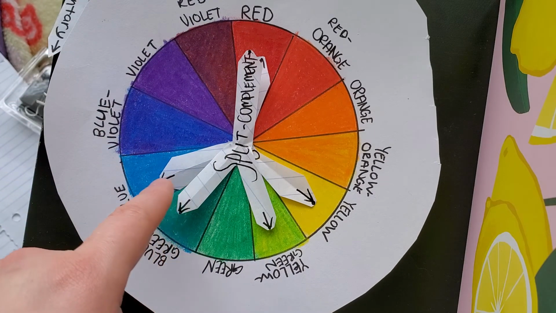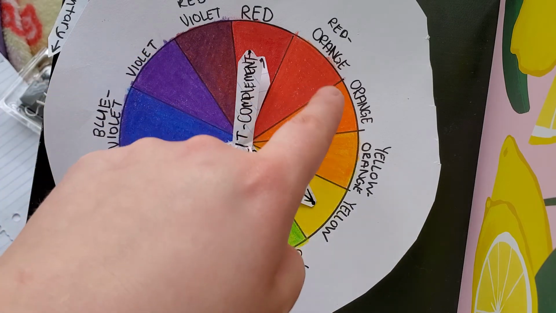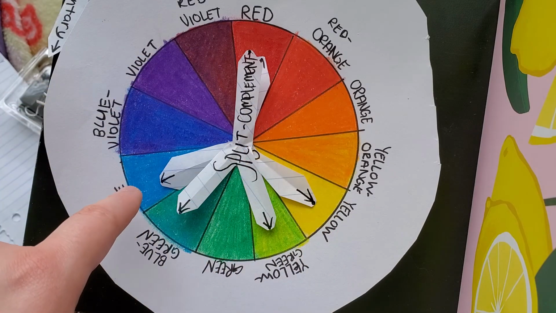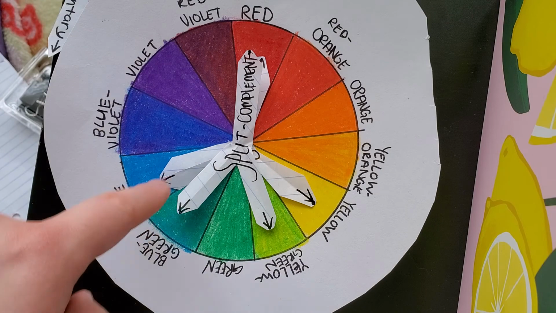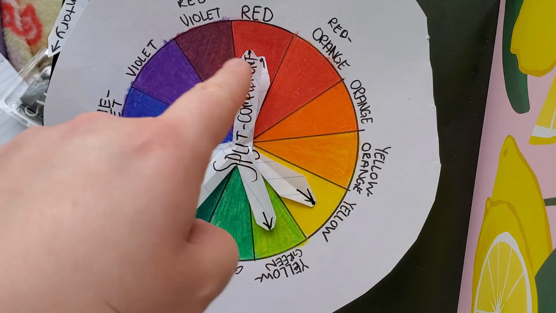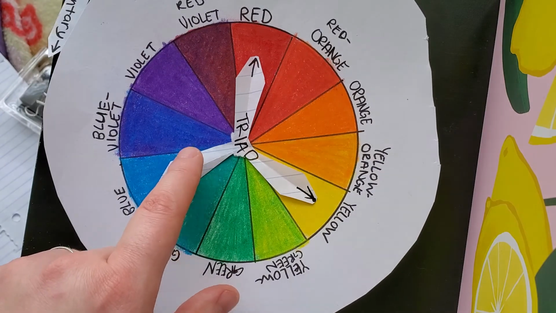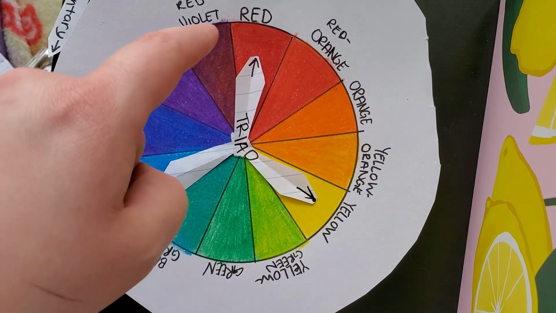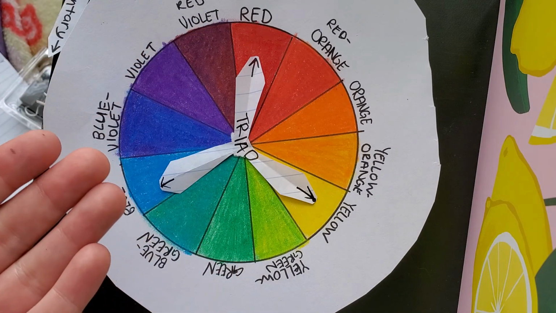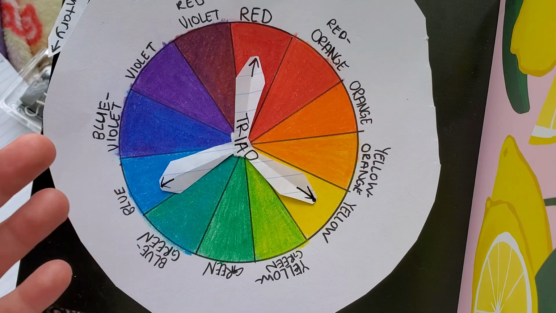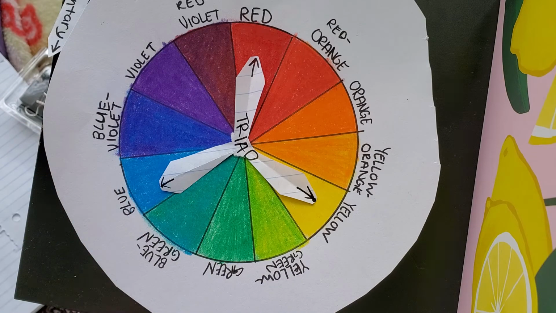Similarly, there's more spaces between the other 2 legs, because now there's 4 colors between the split complement legs and the original, as compared back to the triad, which has 3. Okay? Is that helpful? I sure hope so.